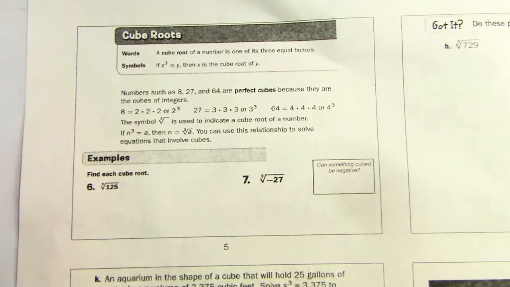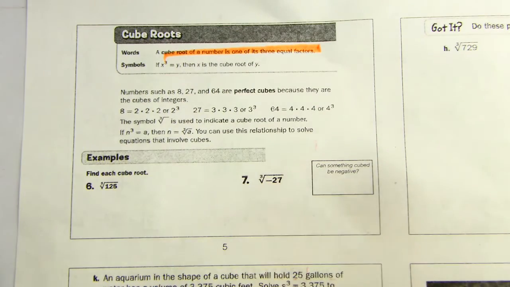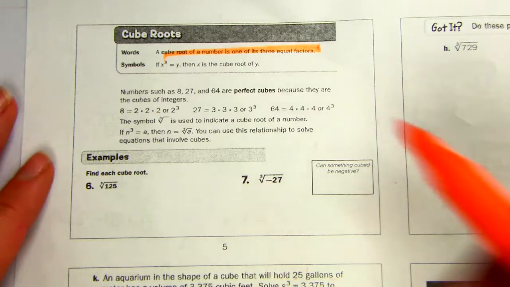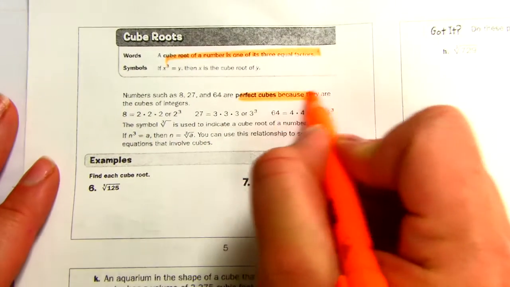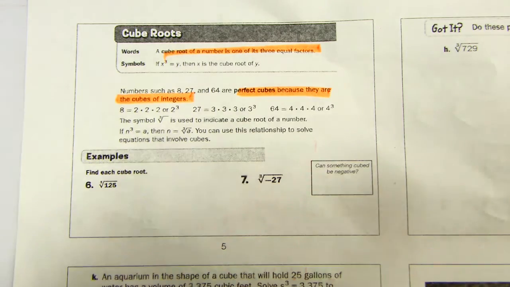This one is a cube root. So something cubed has 3 equal factors. Pause me, write it down on your vocab sheet. Perfect cubes because they're cubes of integers. 8, 27, 64, 81, those are just lists. Those are also on your little chart thing that I handed out.